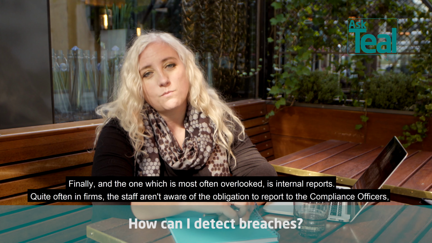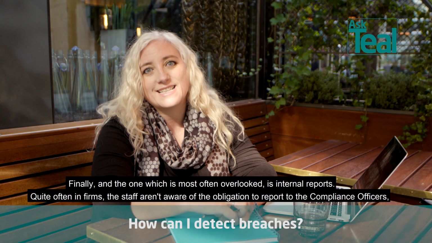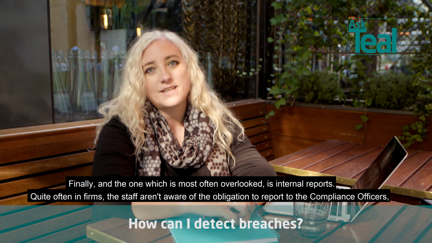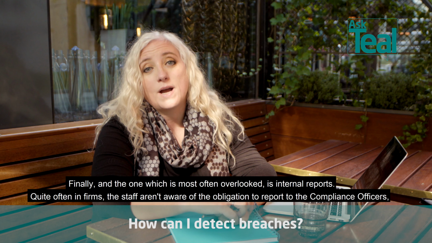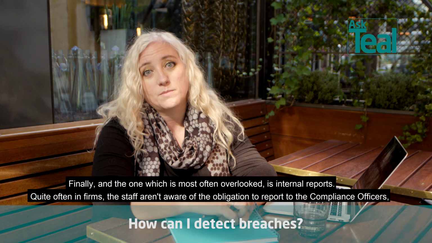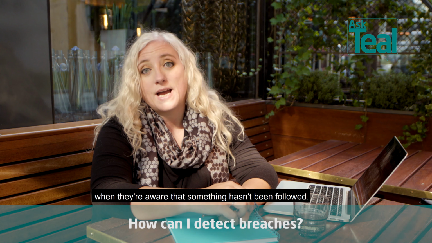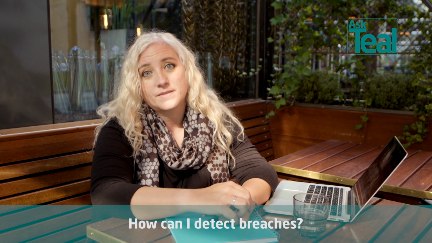Finally, and the one which is most often overlooked, is internal reports. Quite often in firms, the staff aren't aware of the obligation to report to the compliance officers when they're aware that something hasn't been followed.